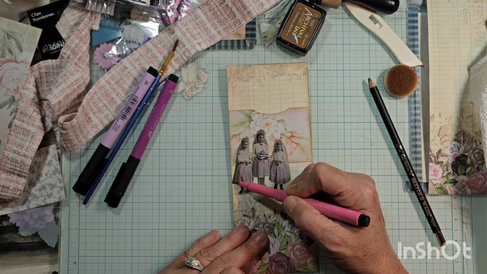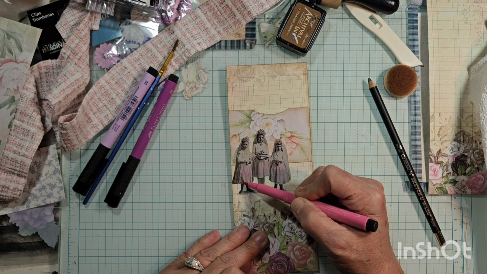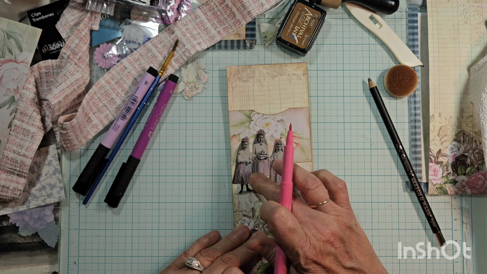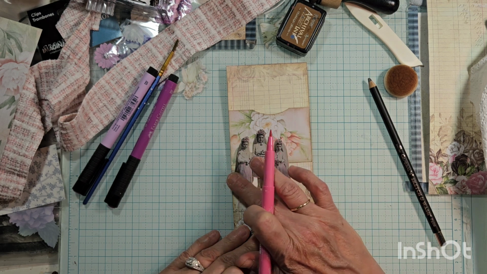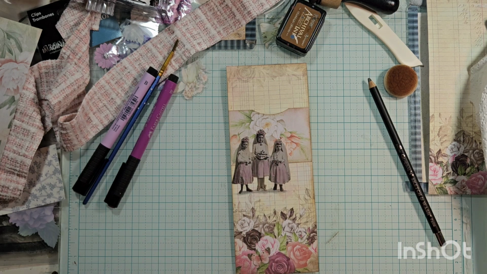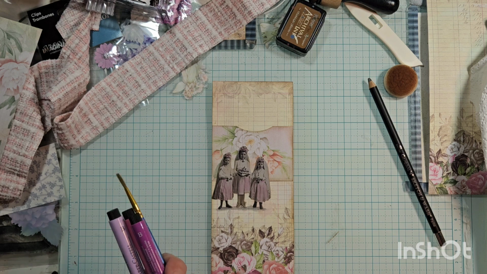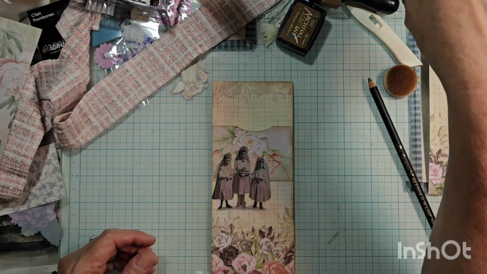Now, do we need it a little darker at the bottom? I'm gonna pick some of that up with my finger. Okay. So there's that. What else do we want to put on here?